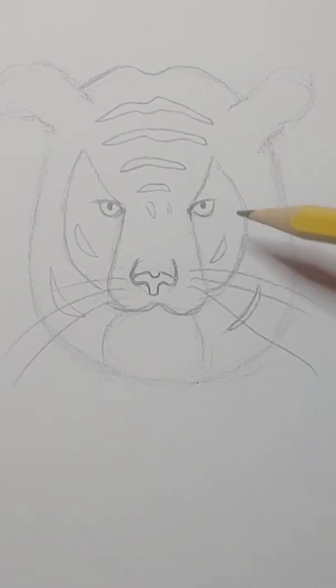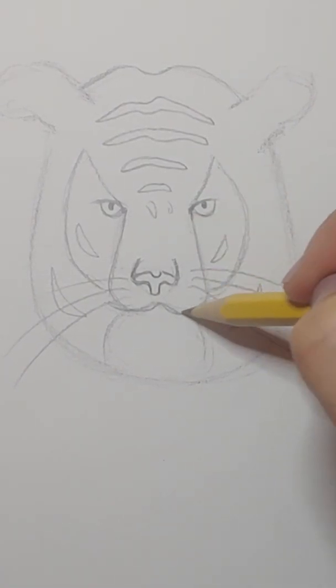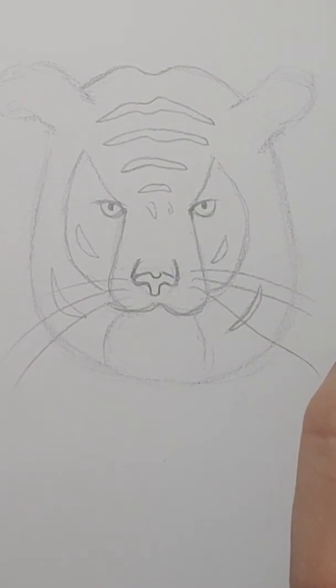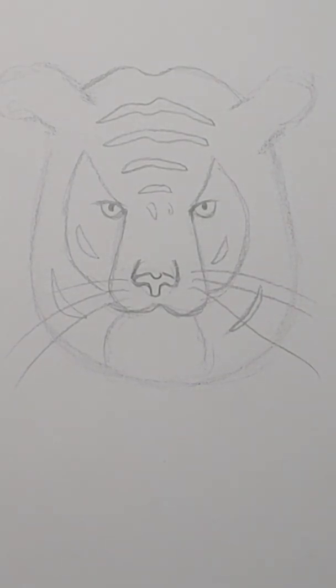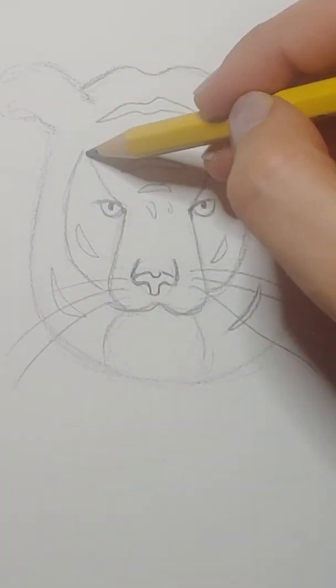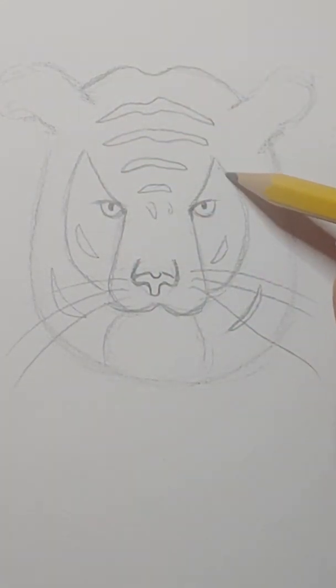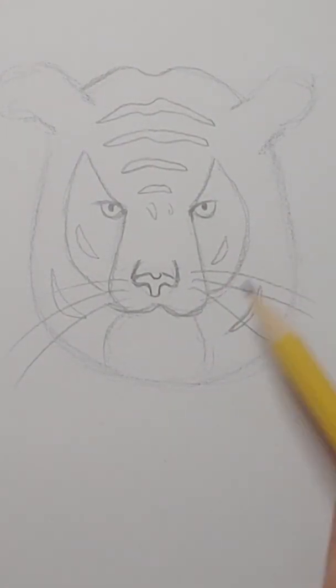They can live in rainforests, swamps, wetlands, grasslands, savannas. And so they're really special, and they even have webbed toes so that they can swim really well. These are the only cats in the world who actually like water.